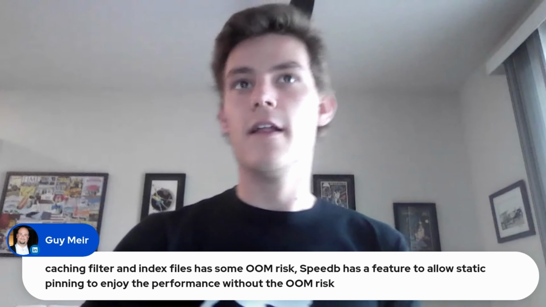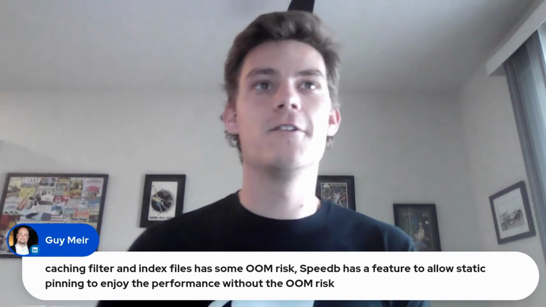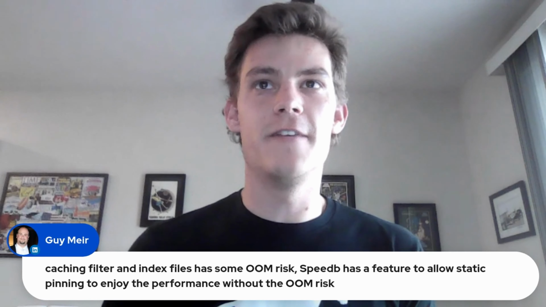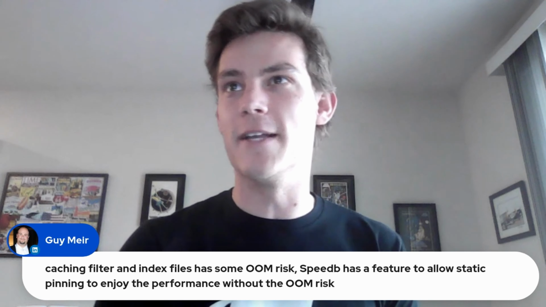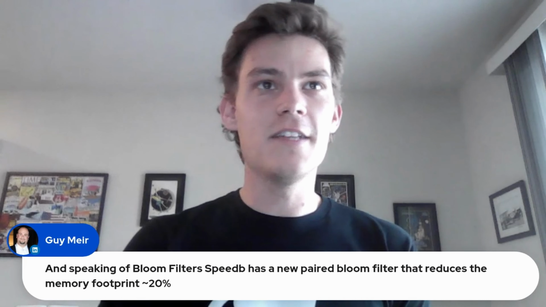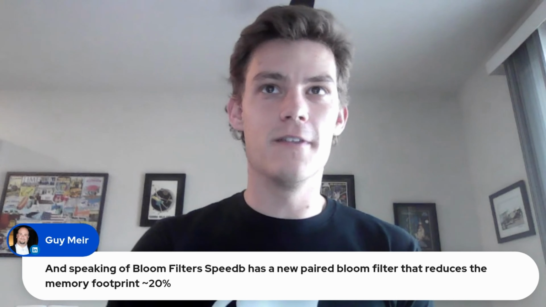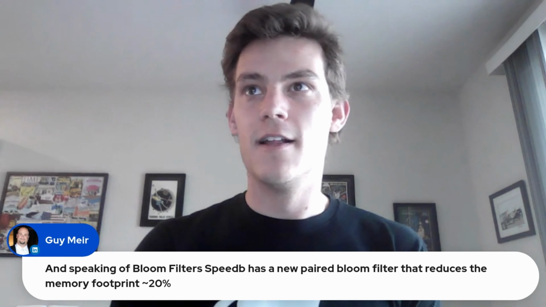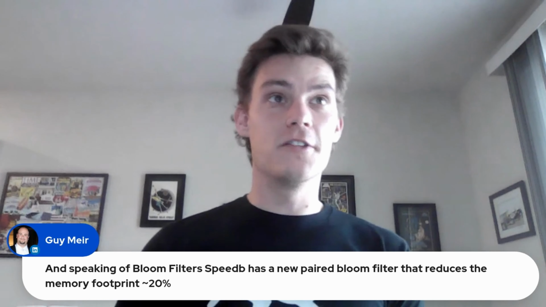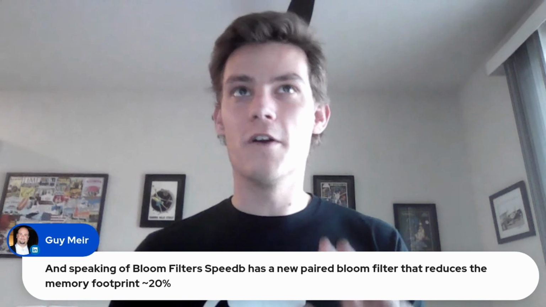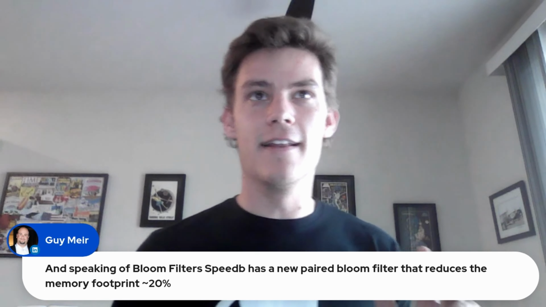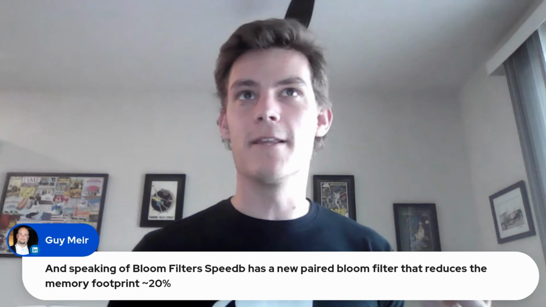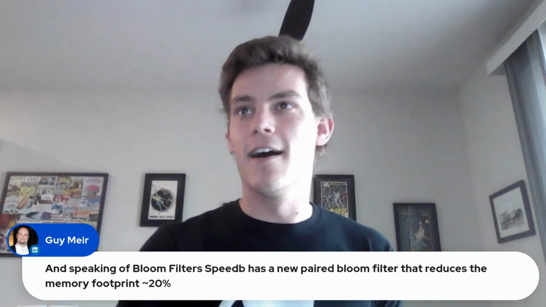Stop screen. Okay. Caching filter and index files has some out-of-memory risk. SpeedDB has a feature to allow static pinning to enjoy the performance without the out-of-memory risk. Yes, another reason you should use SpeedDB. Digging Bloom filters, paired Bloom filter that reduces the memory footprint by 20%. And that's also great. I didn't want to go into that because I'm definitely not an expert, and I didn't want to say something completely wrong. Thank you for the context.